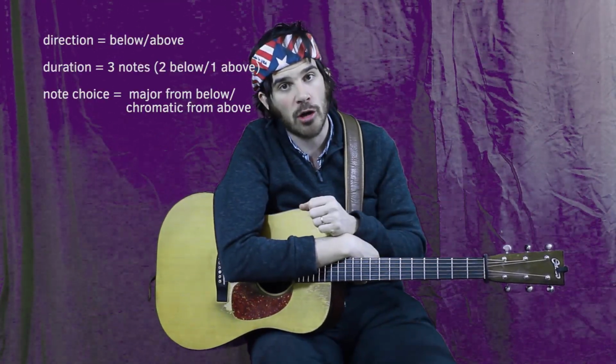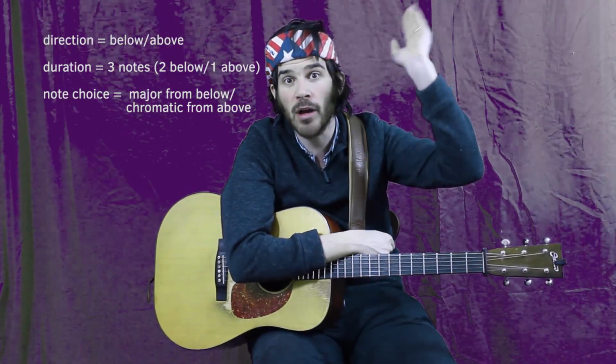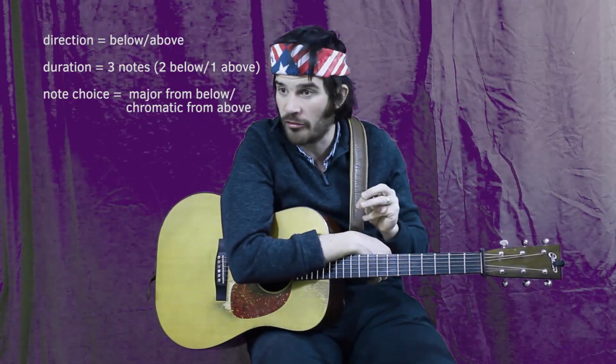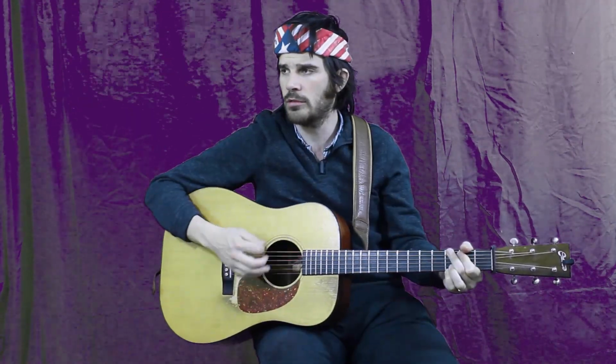I want to approach target chord with 3 notes. 2 of them I'm going to approach from below and 1 from above. The 2 from below, I'm going to approach at the major scale. The 1 from above, I'm going to approach chromatically. I'm going to do that for the duration of Bury Me Beneath the Willow. 1, 2, 3, 4.